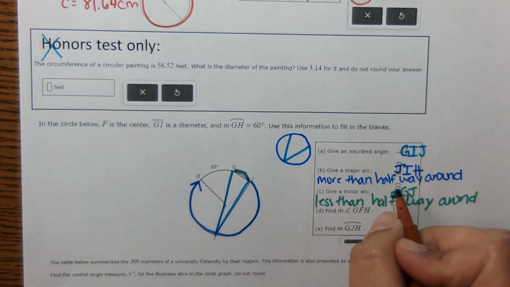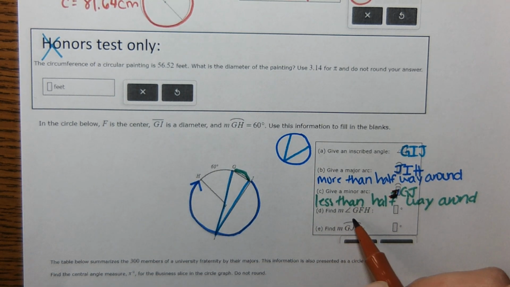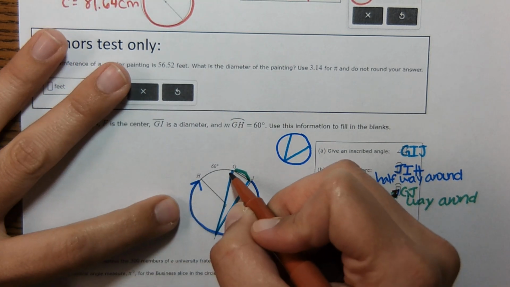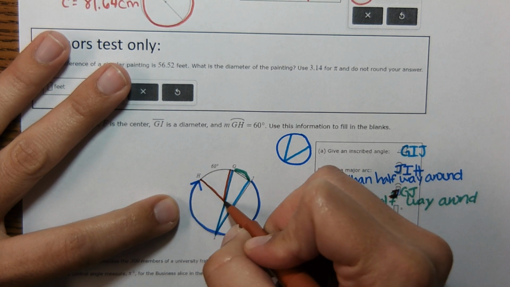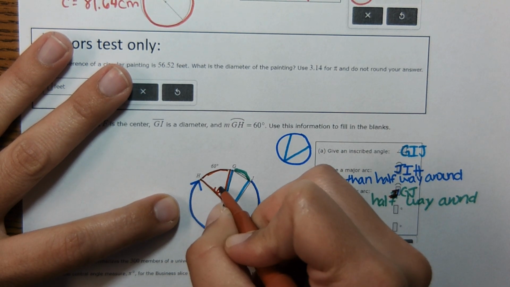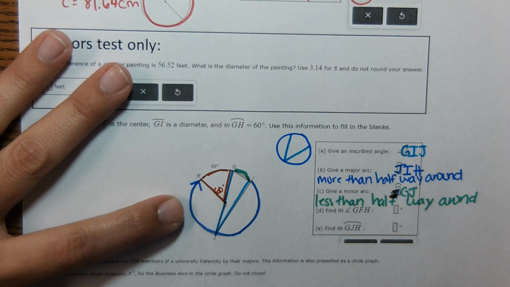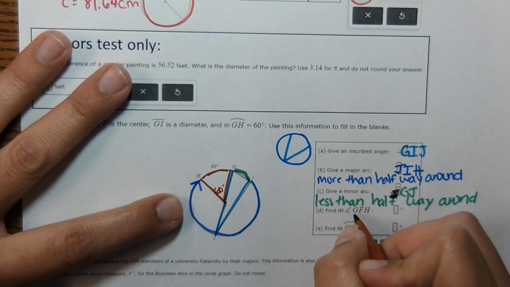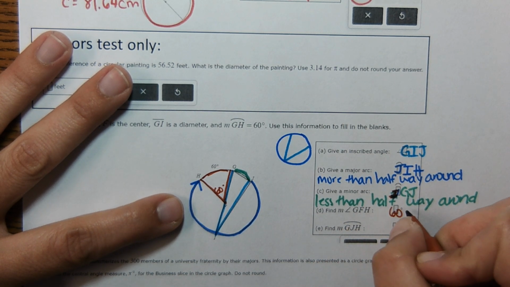Okay, and then it says find angle GFH. So identify that angle, GFH. It's a central angle. It shows us that the arc is 60 degrees, so therefore the central angle would be 60. So the measure of angle GFH would be 60 degrees.